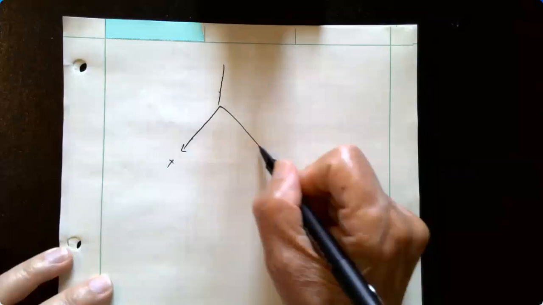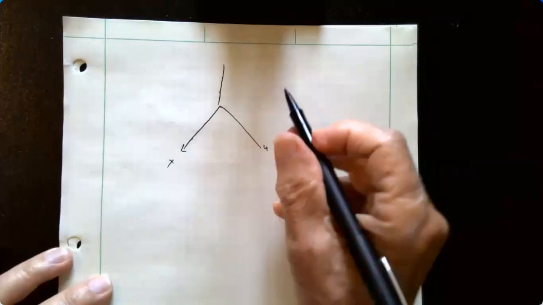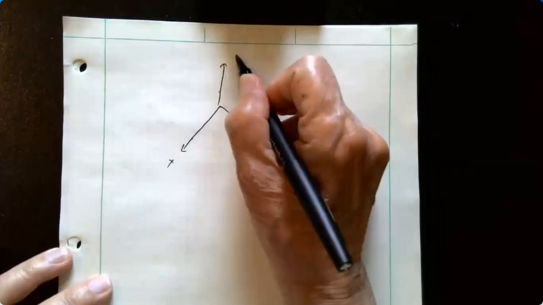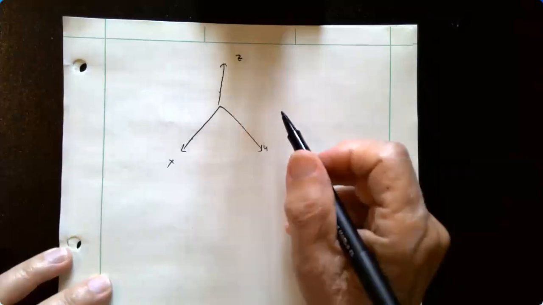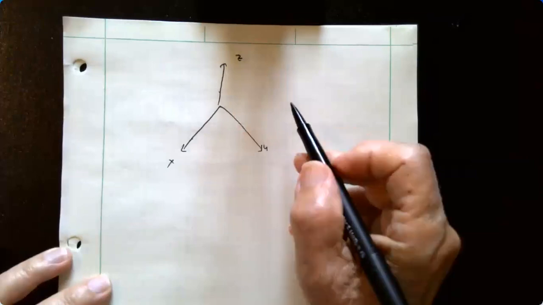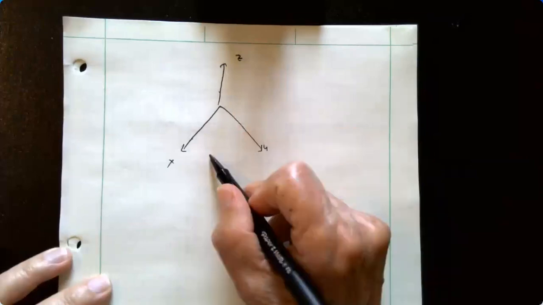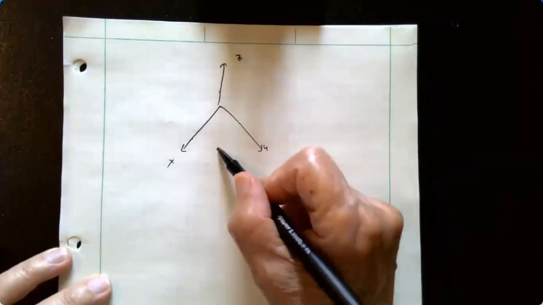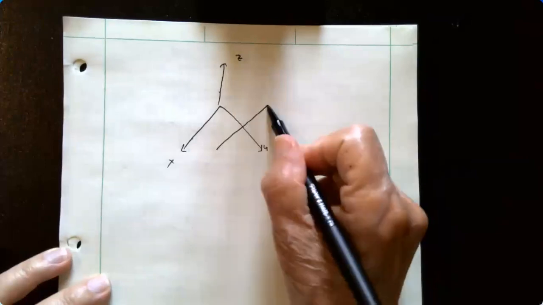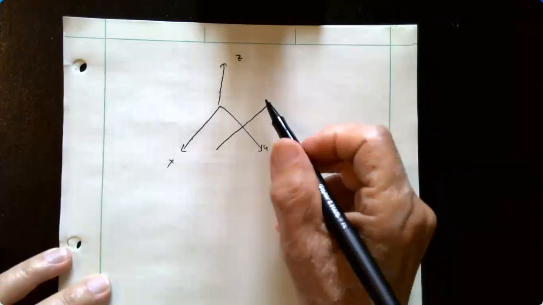X-axis, Y-axis, and Z-axis. Again, we're just trying to illustrate a three-dimensional space like this.